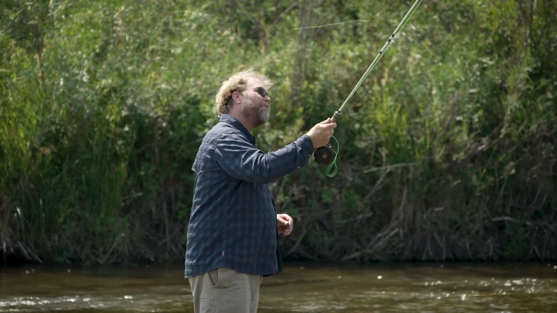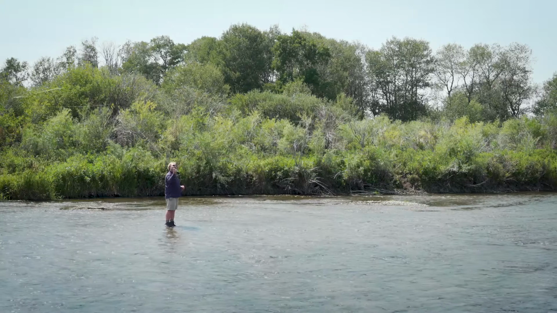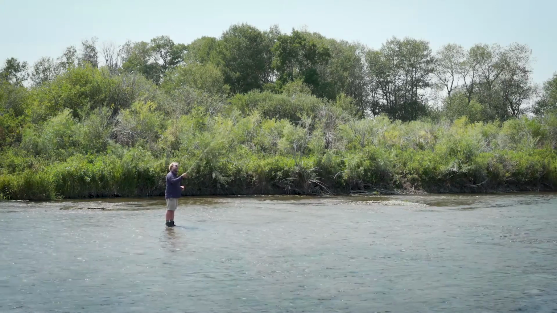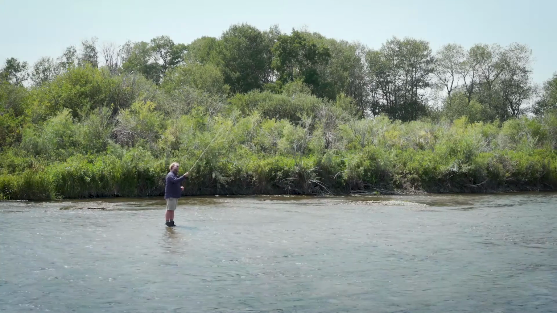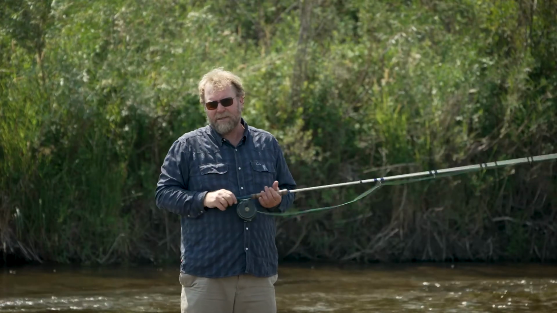I'm shocking the rod tip, making an improper application of power, making the line dip below a straight line path, making the fly dip below the bottom leg of the loop. And that's how you cast a tailing loop.